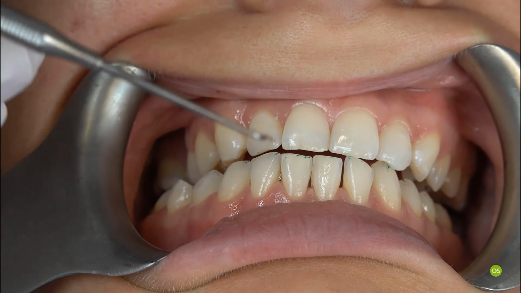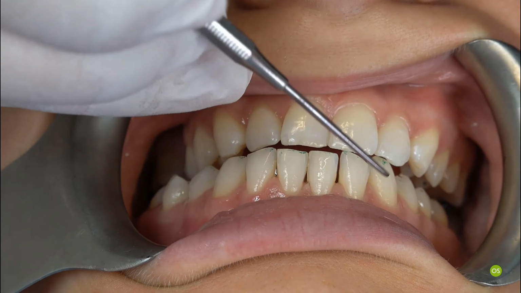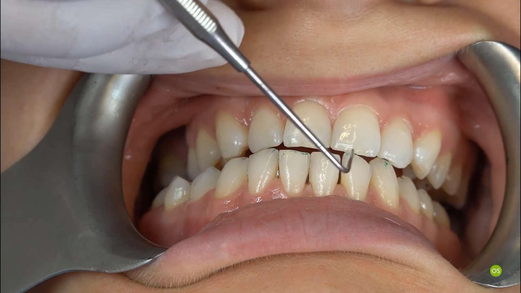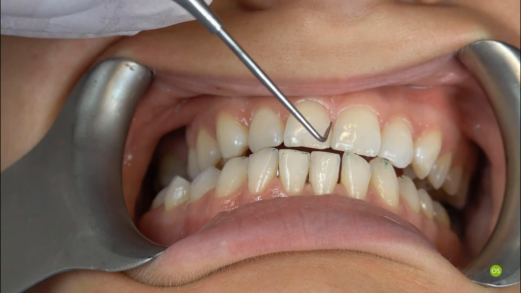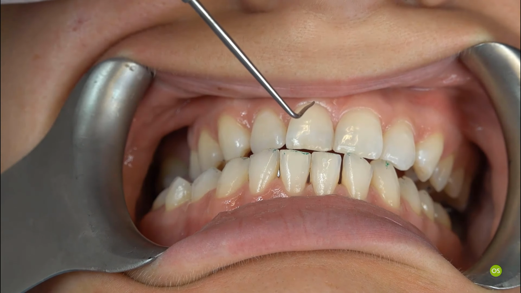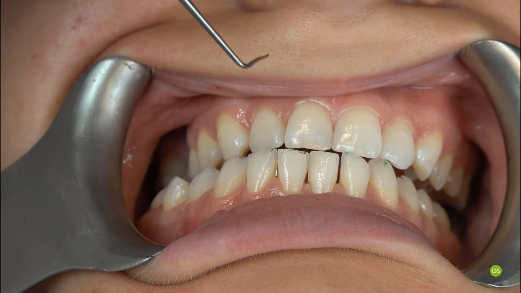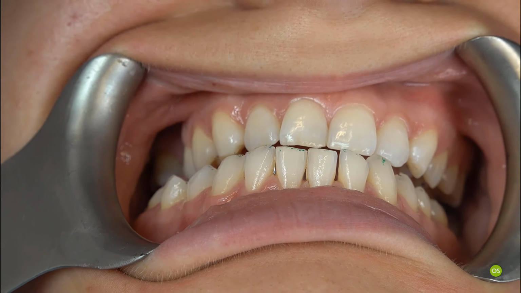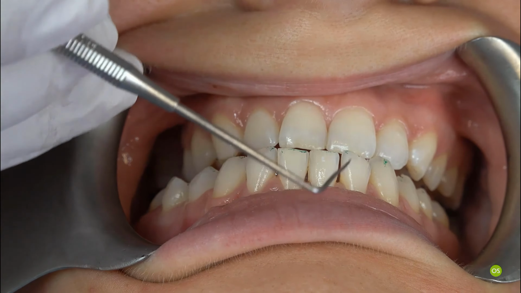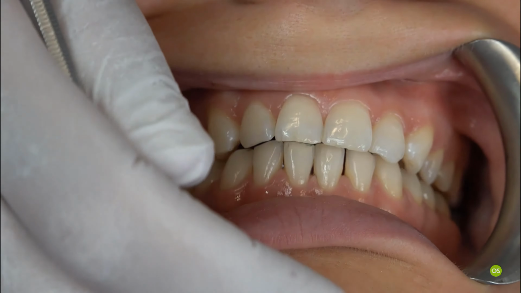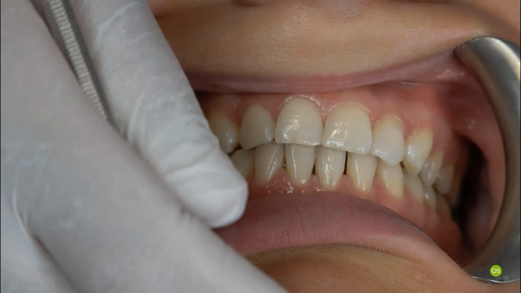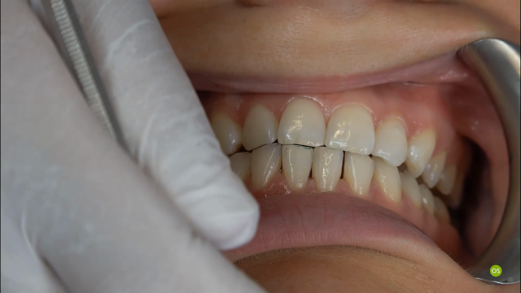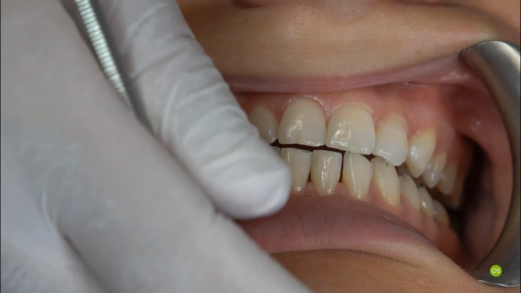Keep going. You can see the canine here is the most in contact, and then you have a lateral incisor there. Keep going forward, keep moving completely, beyond that. Okay, and close again. Keep going forward completely, that's fine. Now we are checking the faceting.